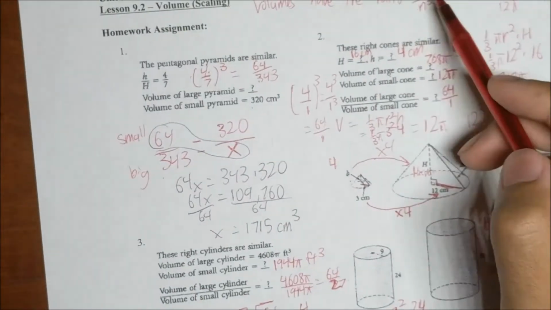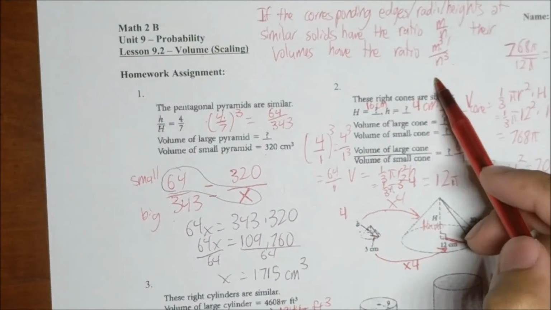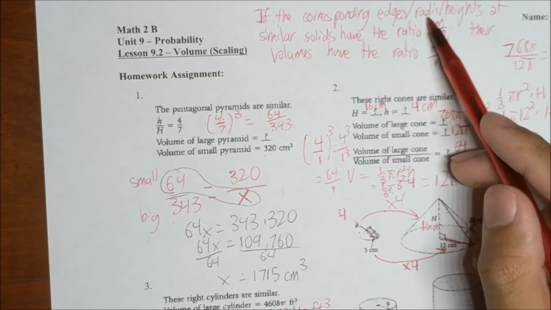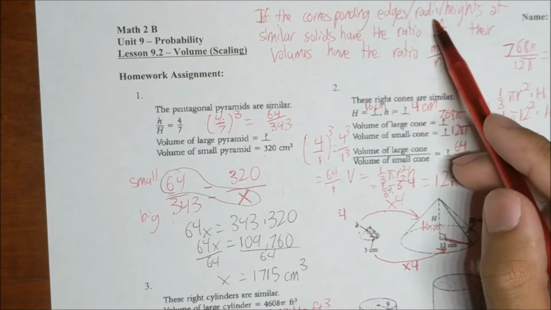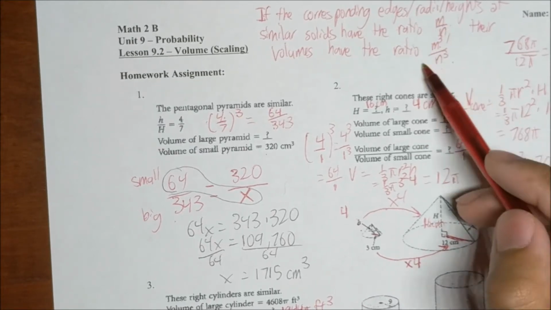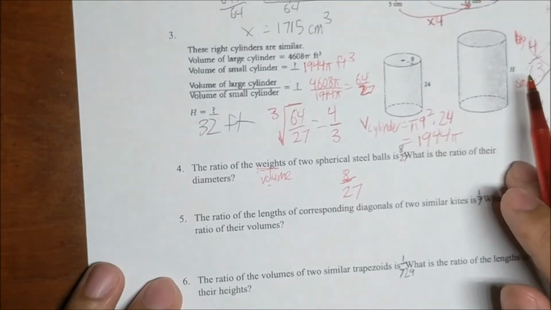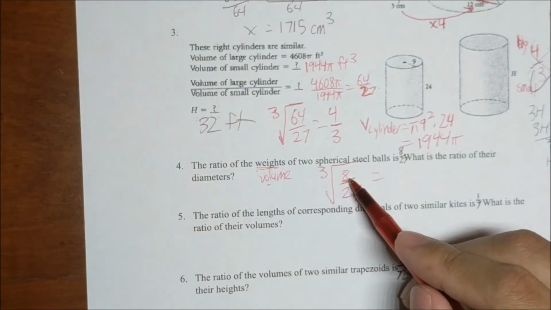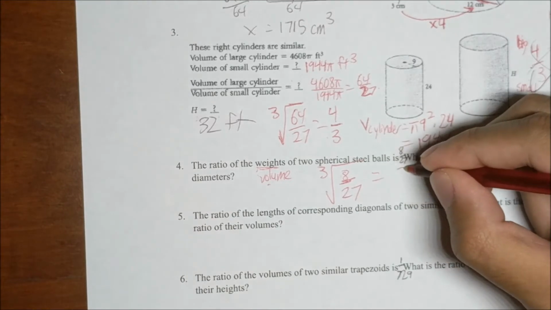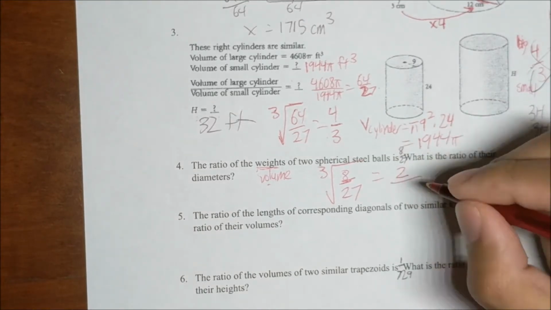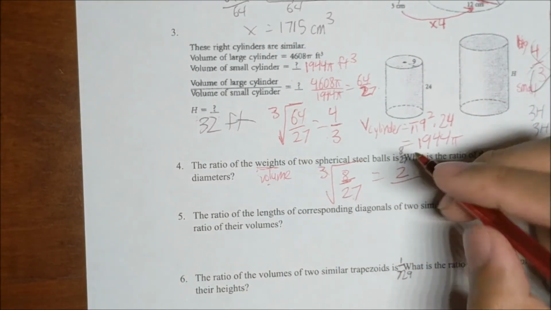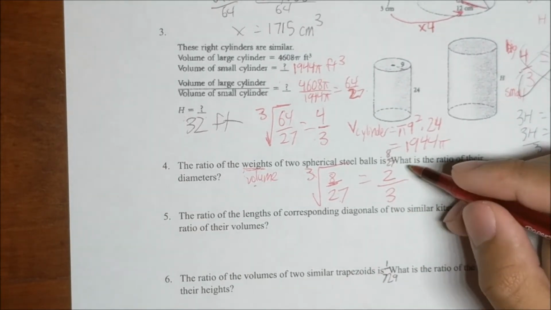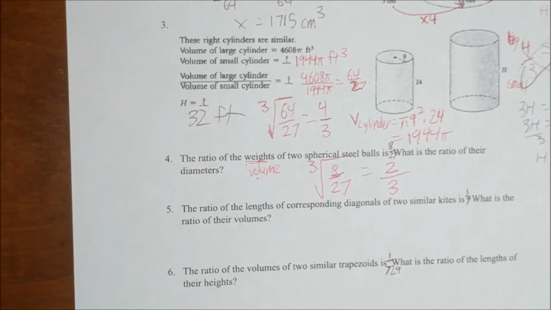So if we know the ratio of the volumes, that's the cubed version of the ratio of their, in this case, radius or diameter. So I need to do the cube root of the ratio. Okay, so what number cubed equals 8? Well, 2 times 2 times 2 is 8. Cube root of 27 is 3. Okay, so the ratio of their diameters is 2 to 3.